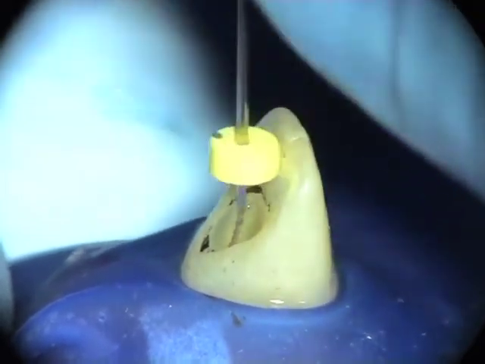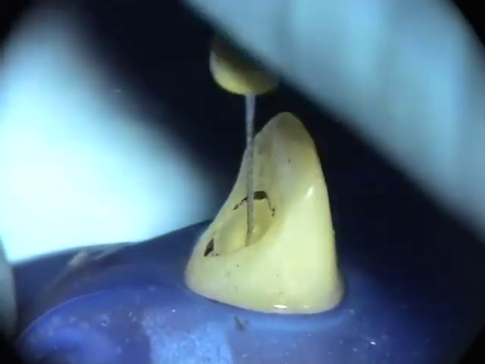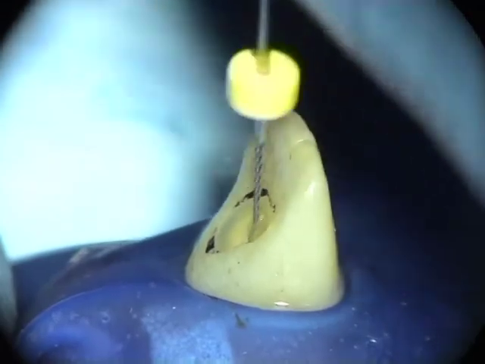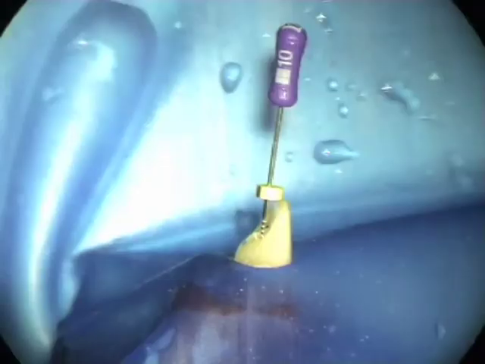Once access cavity is completed, a fine file placed in the canal should stand along the long axis of the tooth without binding on dentine of the pulp chamber wall.